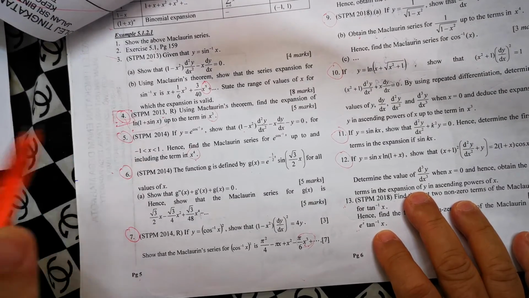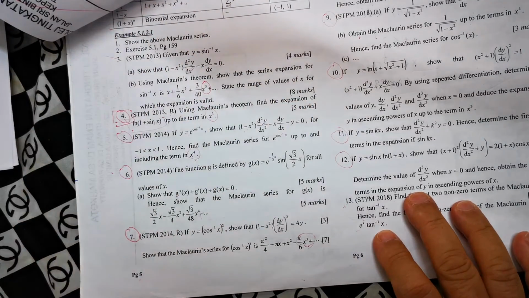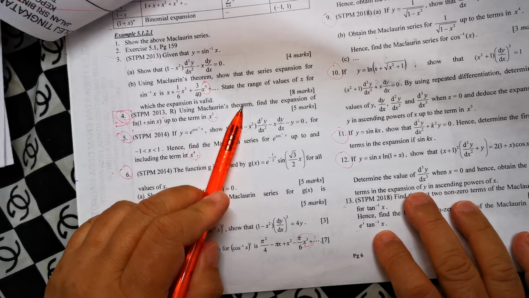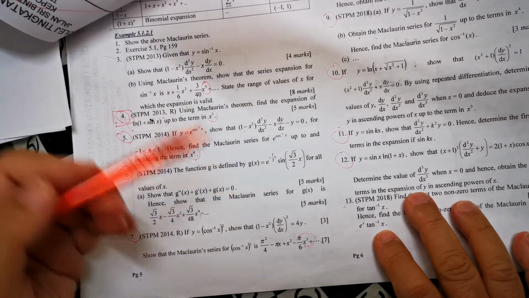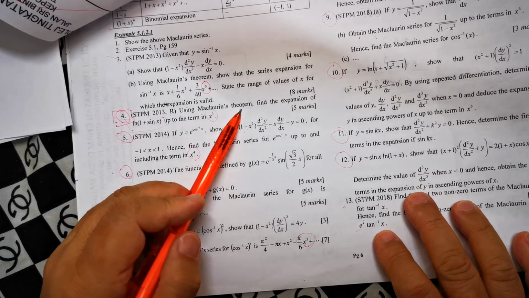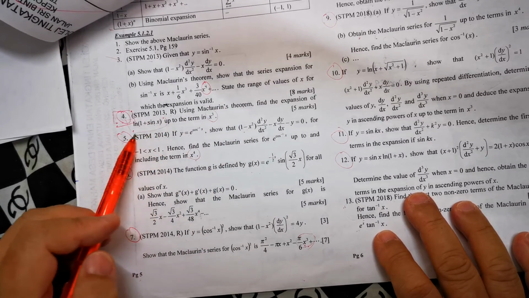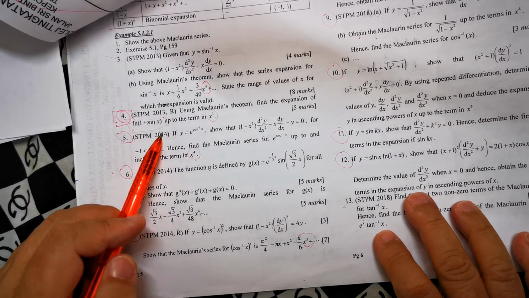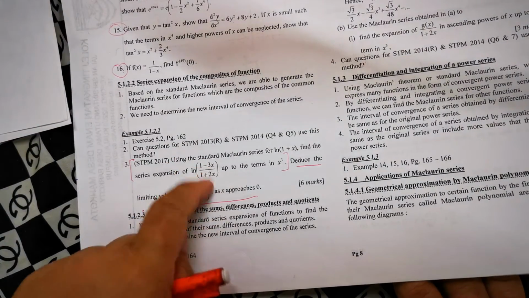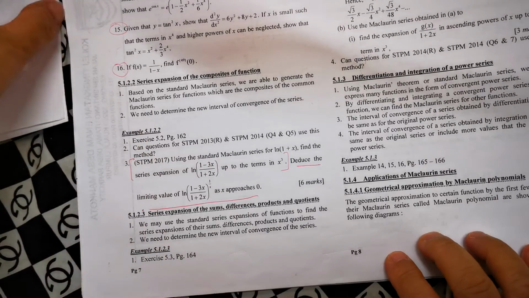Question 4, I want you to send me 2 solutions. One, you follow the question, using Maclaurin's theorem. Means you have to find f(0), f'(0), f''(0), or use the actual way. Find the expansion for ln(1 + sin x). Then you repeat the same question, but now you use this method.